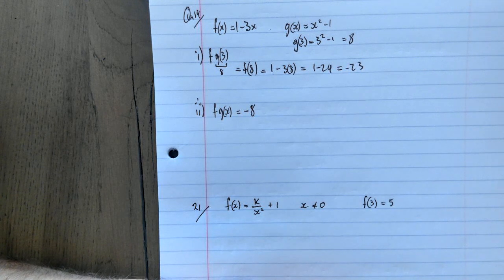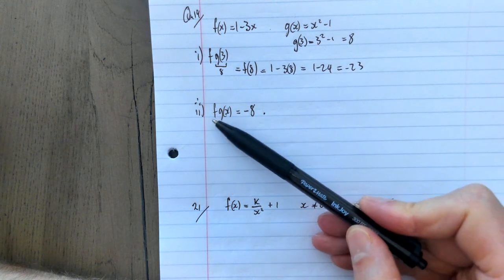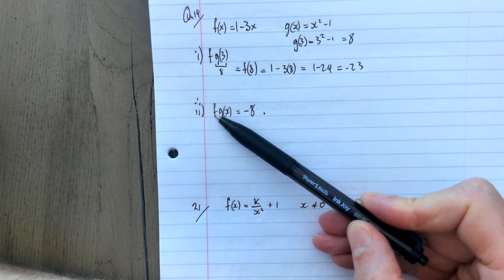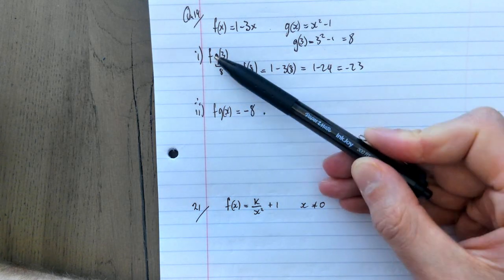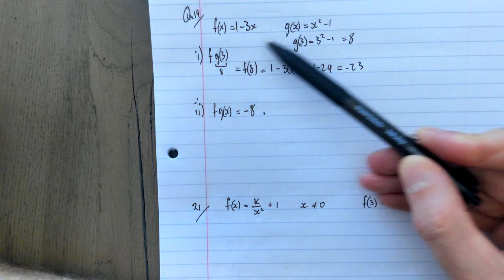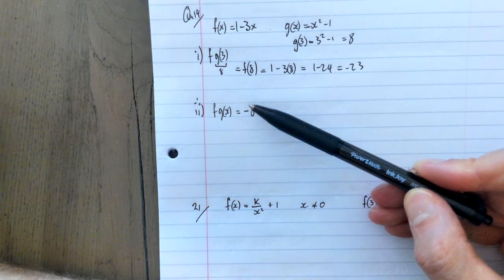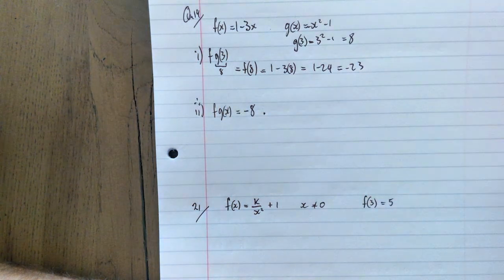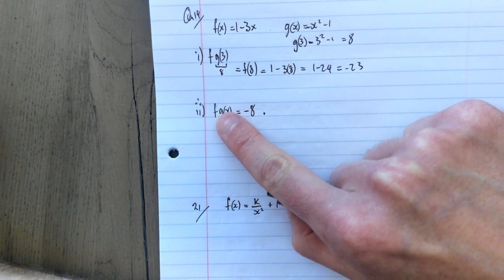Okay, slightly different twist on this question. We've been given a composite function f of g of x is equal to 8. If we go back up to here, it said f of g of 3. We just worked out what g of 3 was and subbed it in, but we don't know the value here. So let's look at the left hand side first. Ignore the minus 8 if you want for now. This is f of g of x.